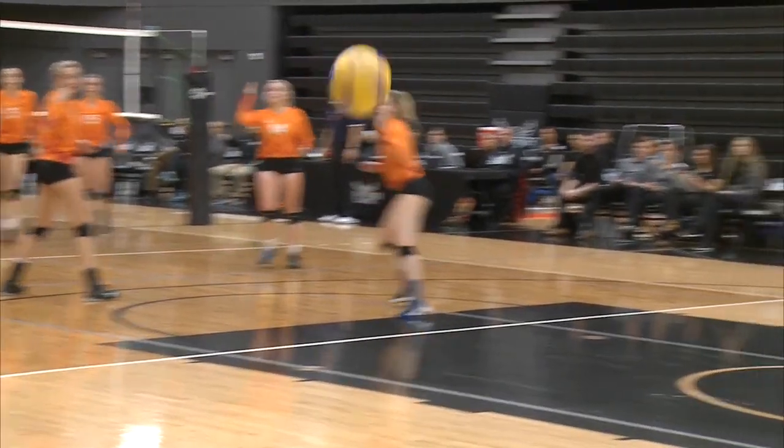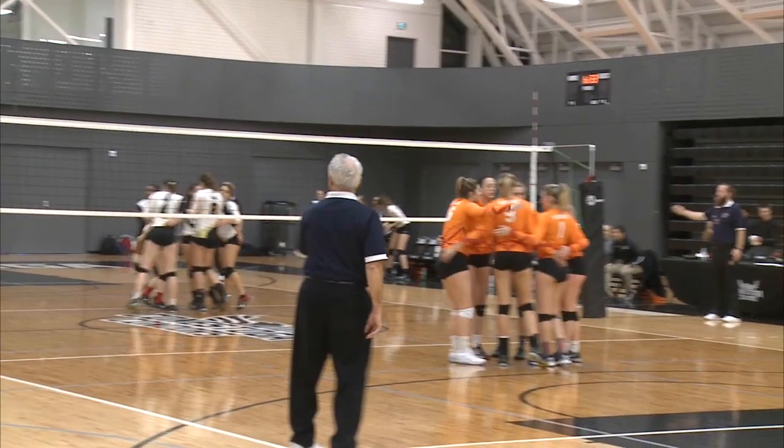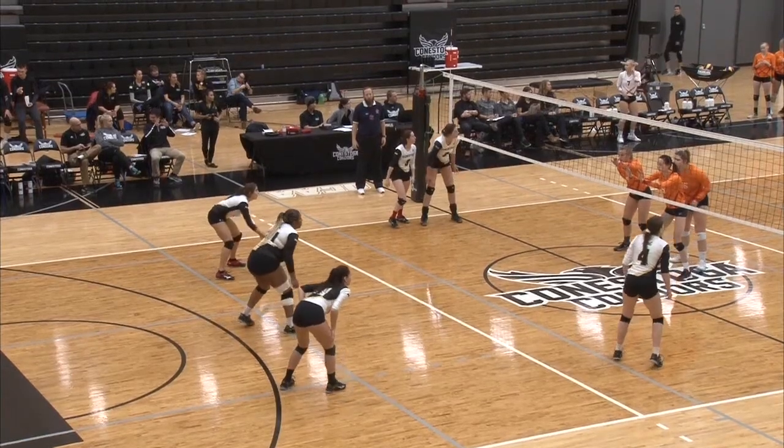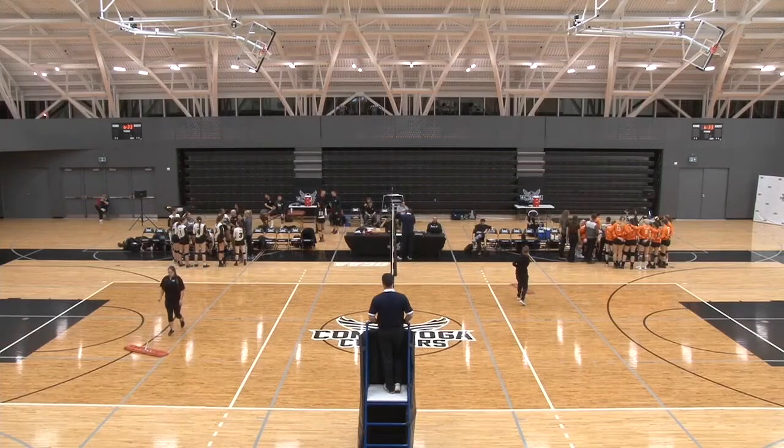And here you can see the power from Mohawk. Just painting the line. Really good teamwork that we're seeing from Mohawk tonight.